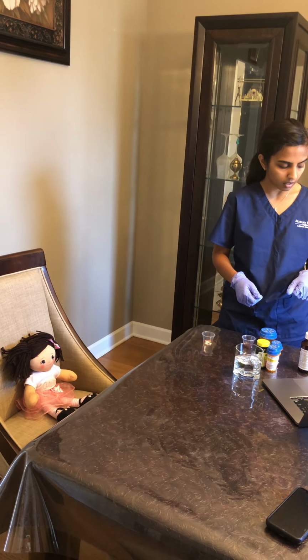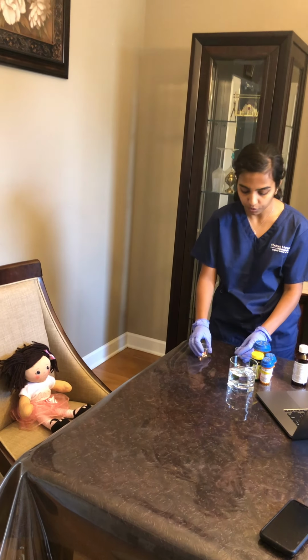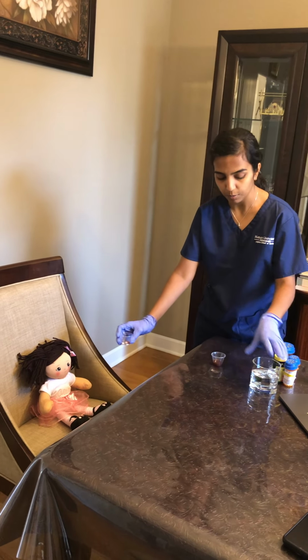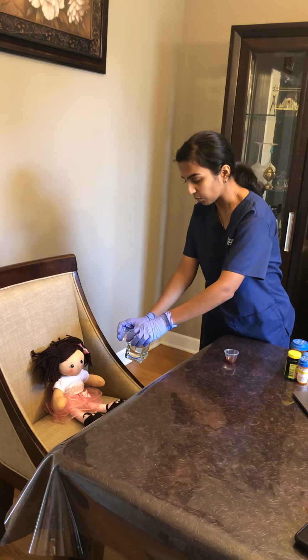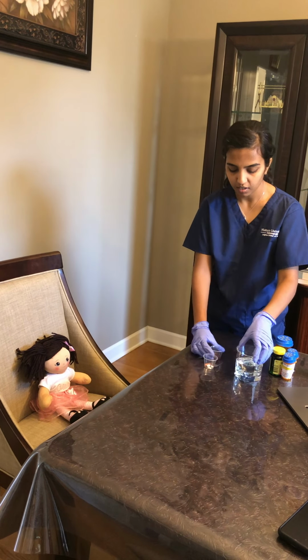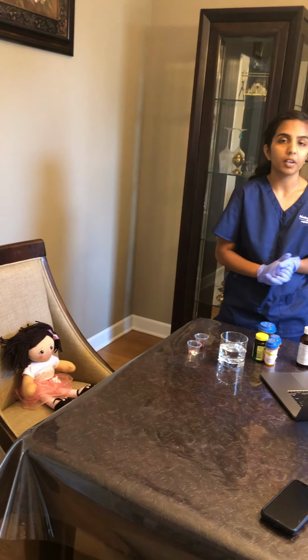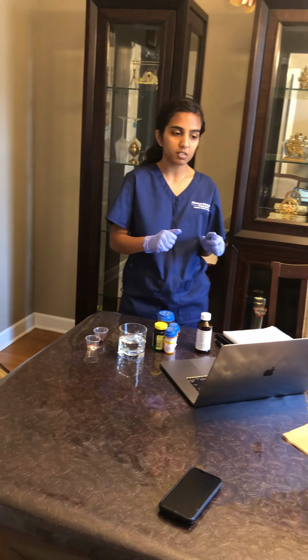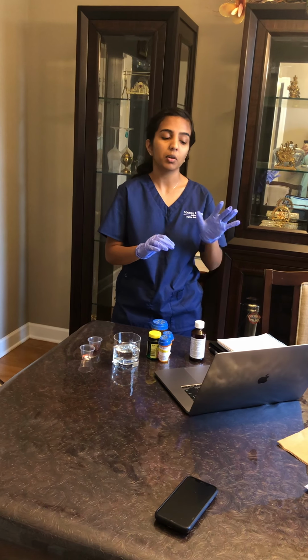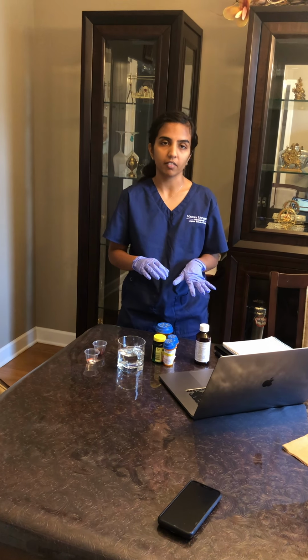Okay, and I'm going to give the medication to my patient. Here's some water, and then here's your cough syrup. And I'm going to take my gloves off, wash my hands, and I'm going to document all the medication that I've given to my patient.